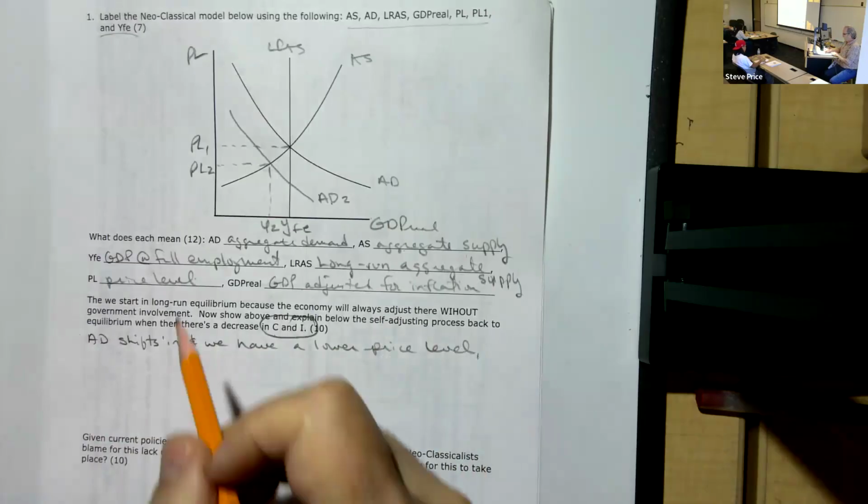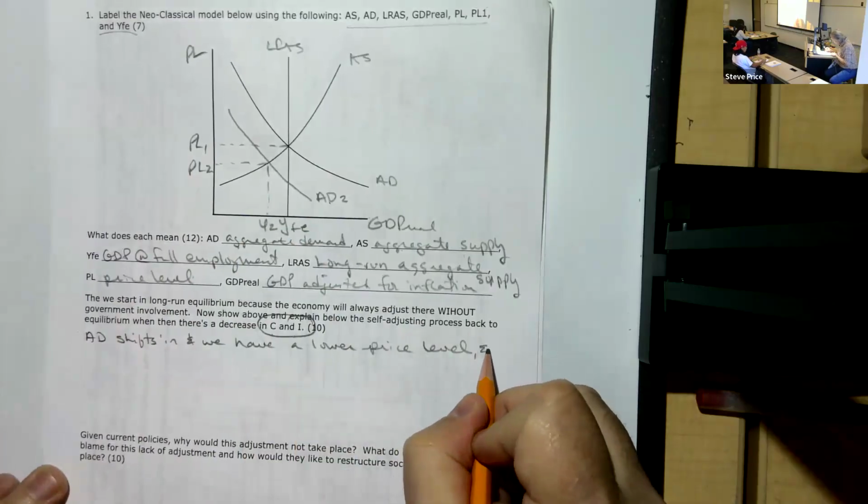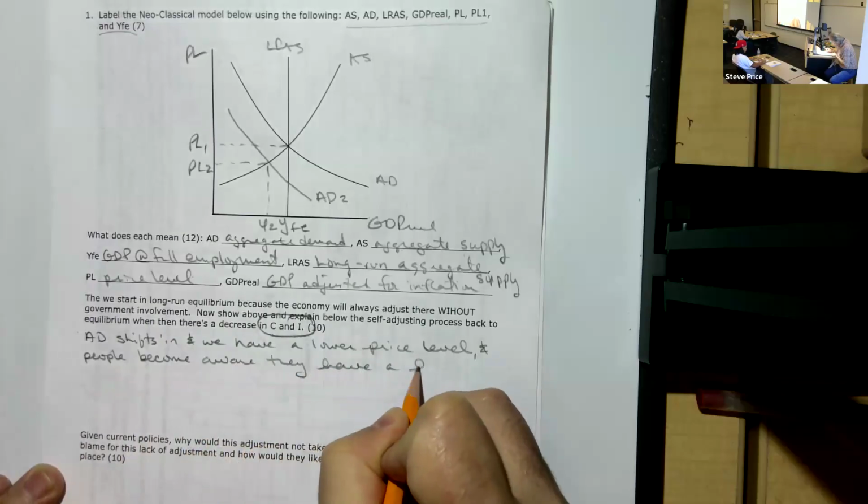According to them, people gather all available information, and we don't have money illusion, meaning we're aware when prices go up or down. And so we become aware that prices have gone down. What does that mean we know about ourselves? Yeah, I've started living it up. So AD shifts in, we have a lower price level, and people become aware they have a higher standard of living.